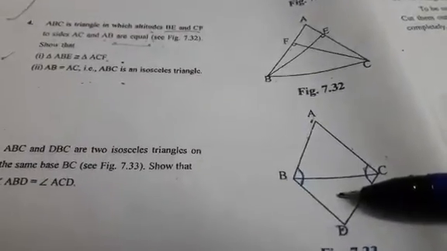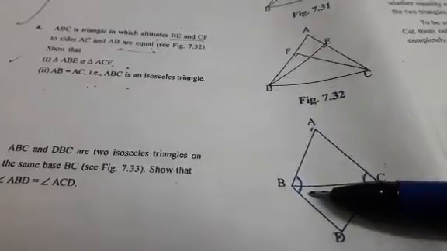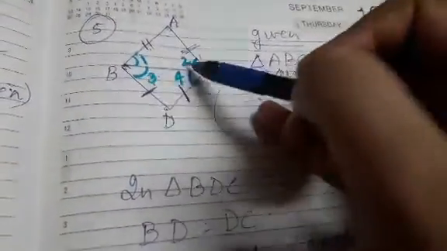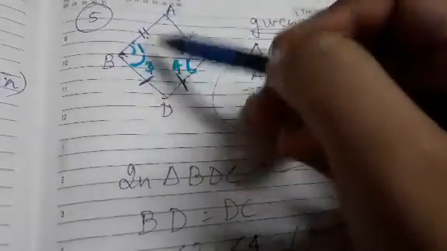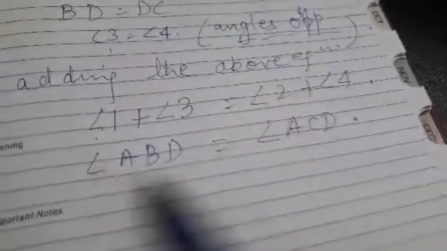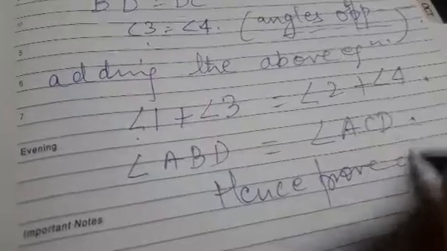Why? Because when I prove these two triangles, when I write the properties of these two triangles, that these are isosceles, the angles opposite to equal sides are equal. When we add the two, we will get angle ABD equal to angle ACD. So again, if you check 1 and 3, 2 and 4, if I add 1 and 3, it will be ABD. When I add 2 and 4, I will get ACD. Yes, so this is what we had to prove. In the end, we are going to write hence proved.